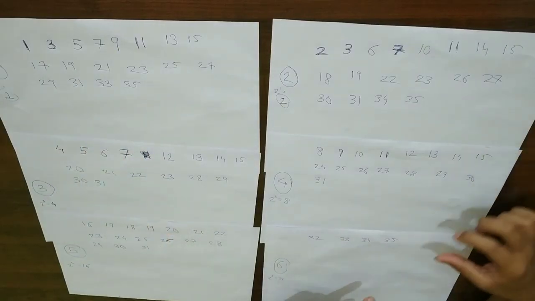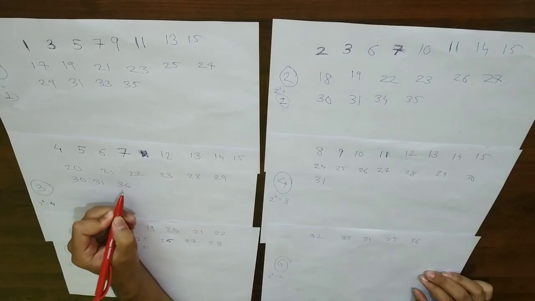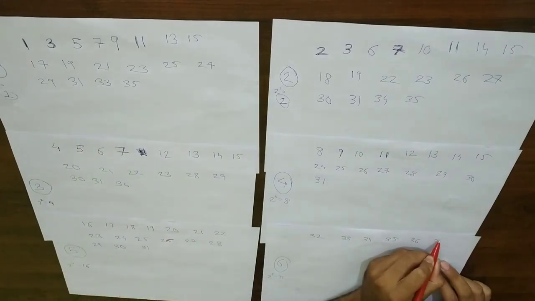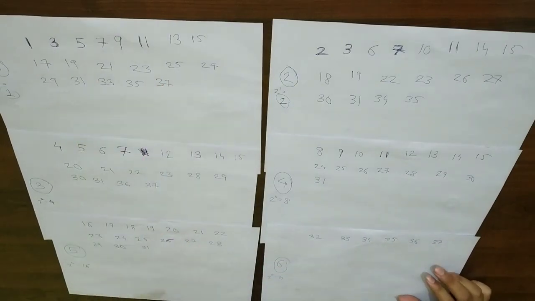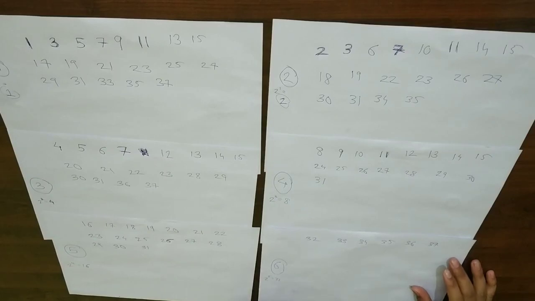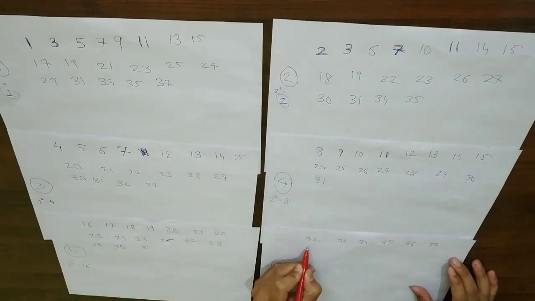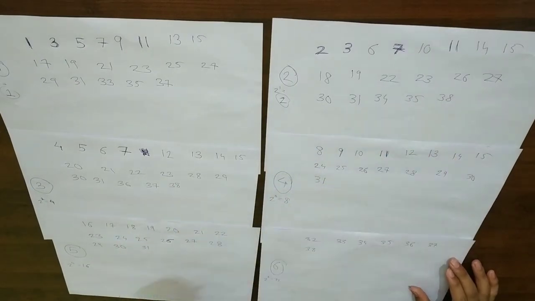Then 36 is 32 plus 4. So 36, 36. 37 is 32 plus 4 plus 1. So this is 37, 37, 37. Then 38. 38 is 32 plus 4 plus 2. So 38, 38, 38.